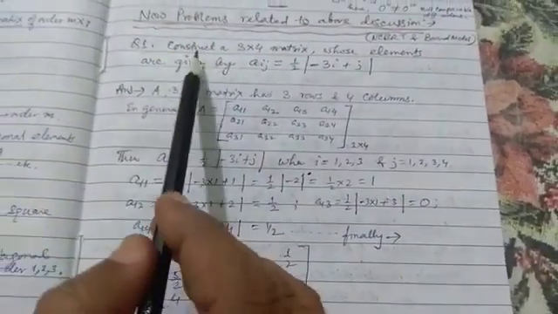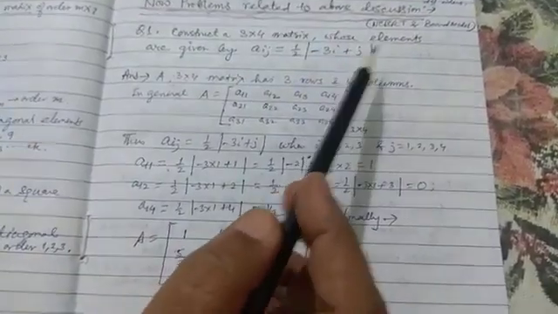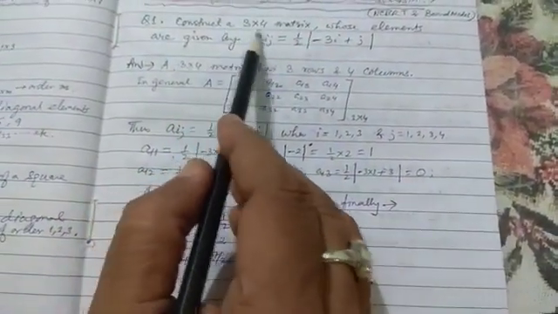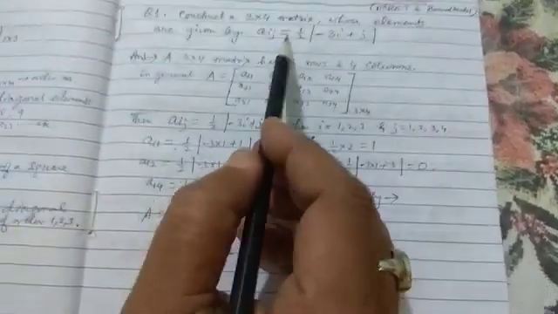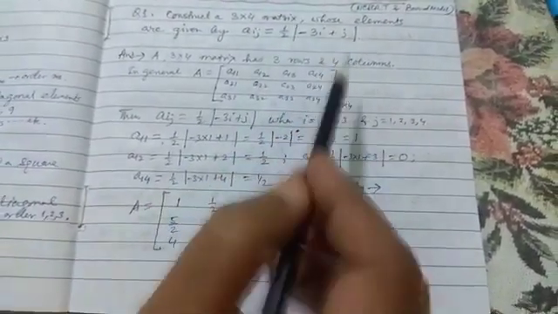Now, a problem related to this discussion. This is a problem from NCERT and is a board model question also. Now you see the question. Construct a 3 by 4 matrix whose elements are given by Aij is equal to half into mod of minus 3i plus j. Now, how to do this?